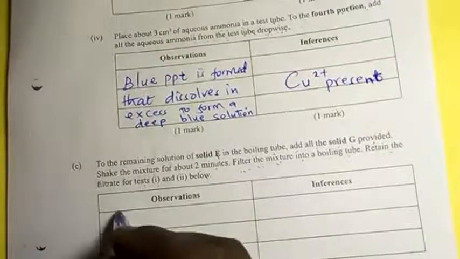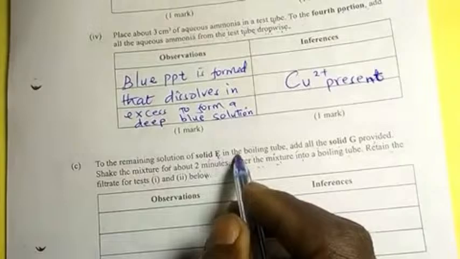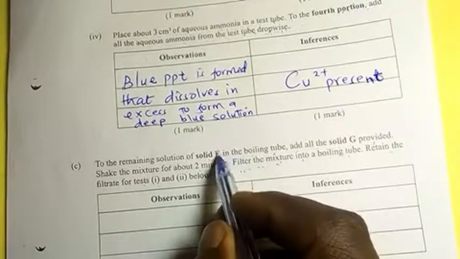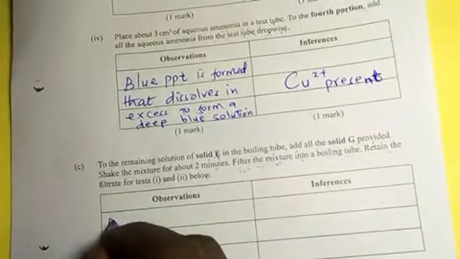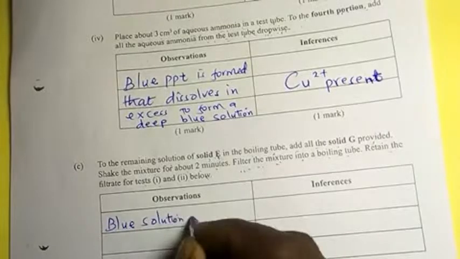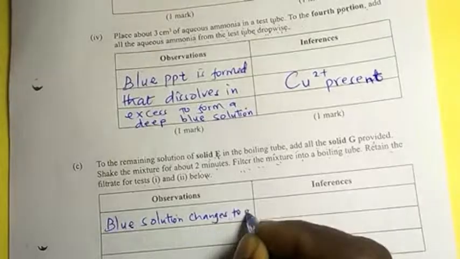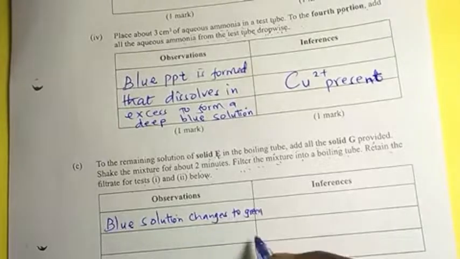So a blue solution, remember the blue solution. The observation is that the blue solution changes to green.